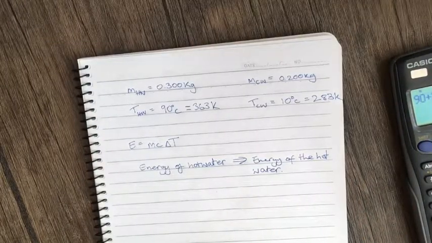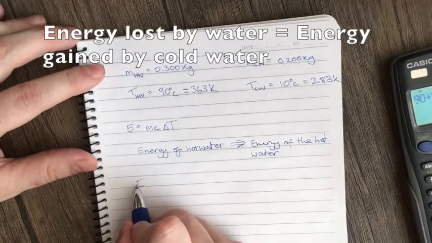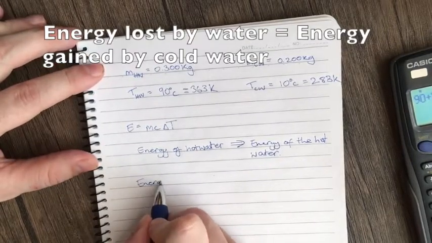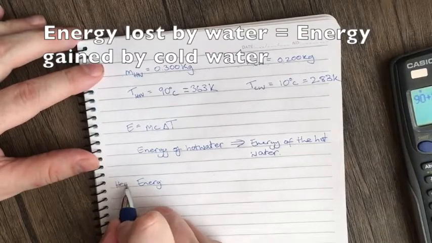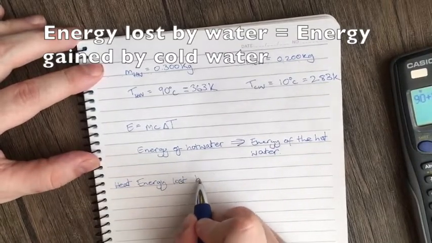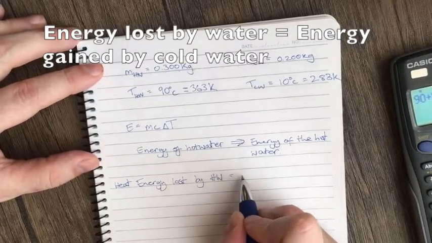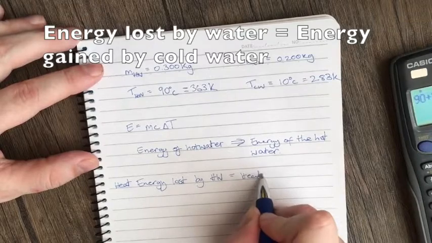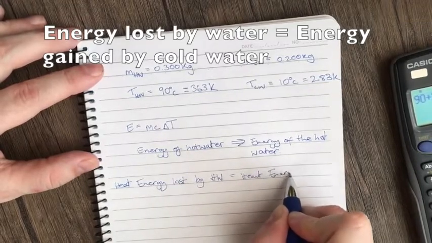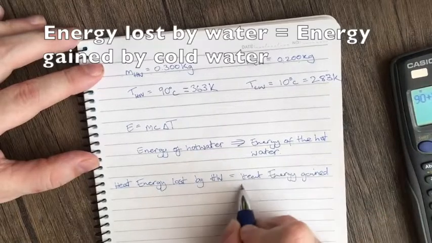So we can say here that the heat energy lost by hot water equals heat energy gained by cold water.